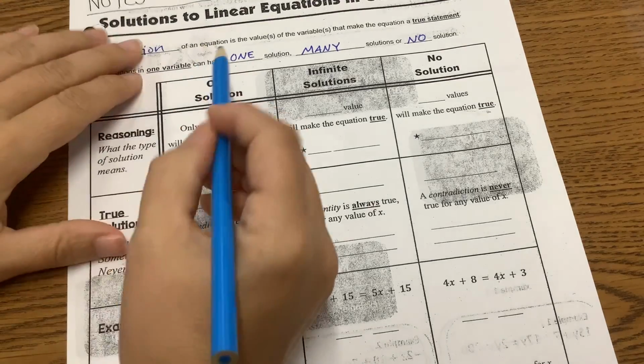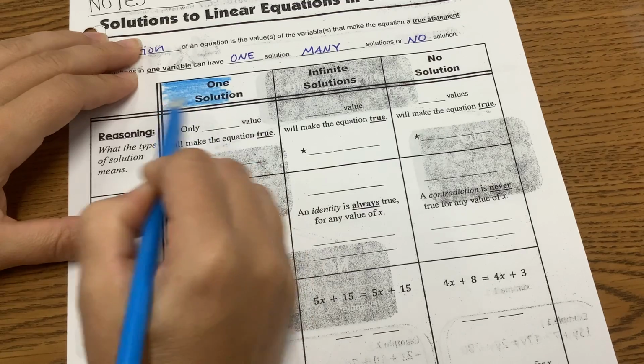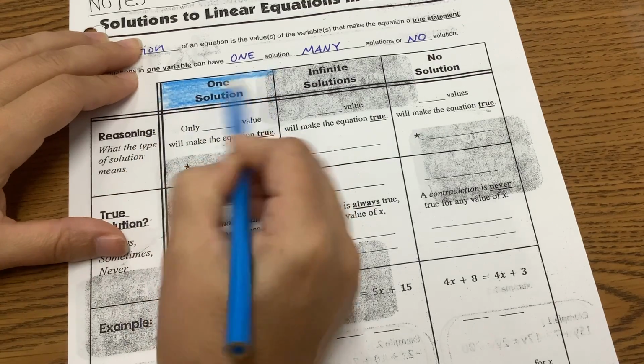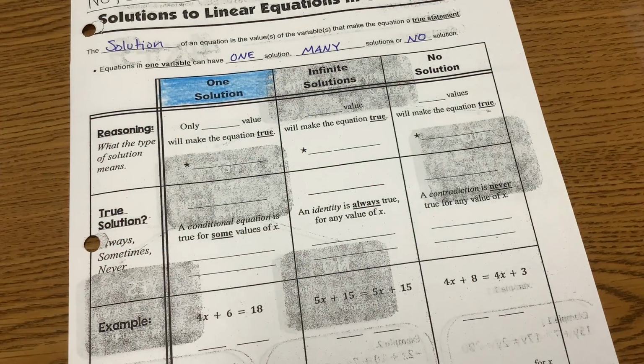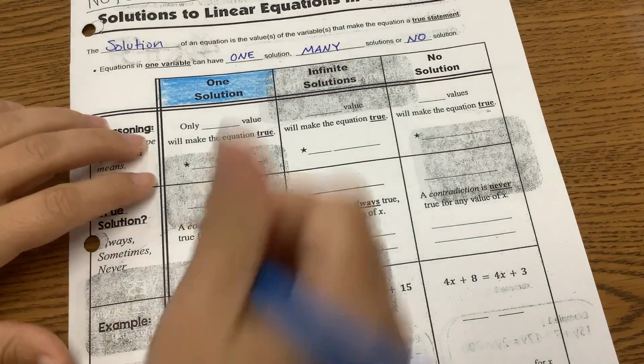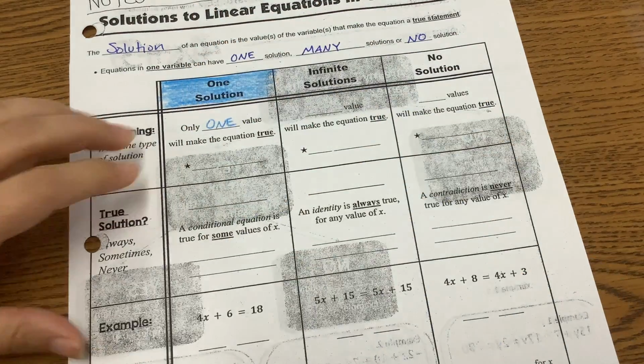So the heading, we'll color it blue so we know that's color-coded. All right, for one solution, only one value will make the equation true.